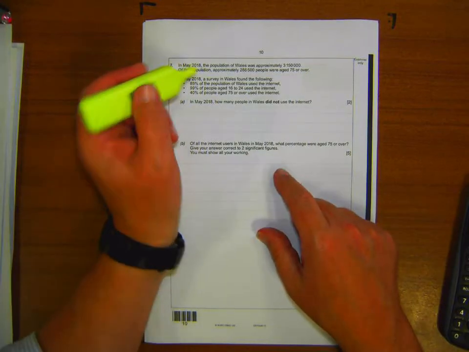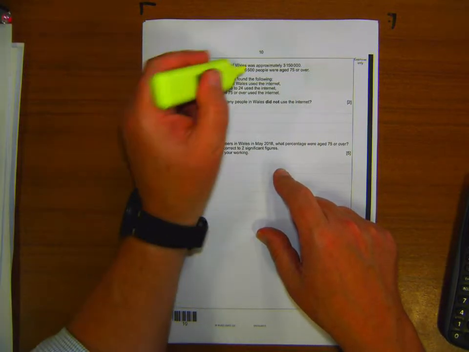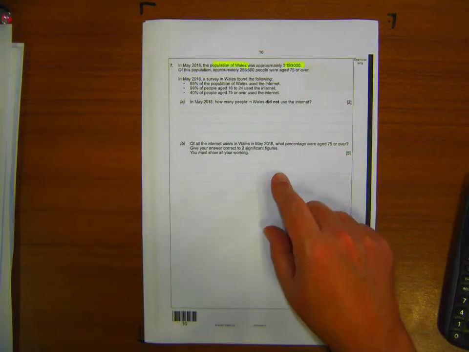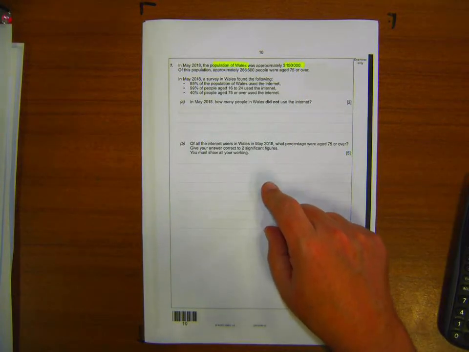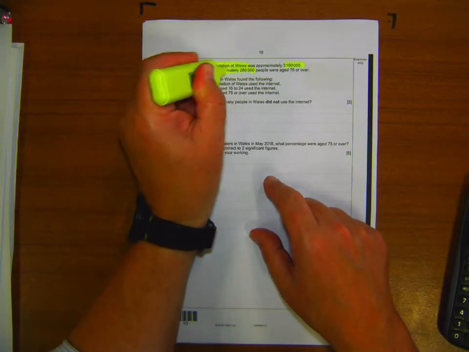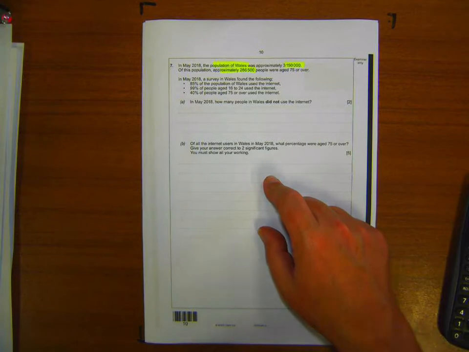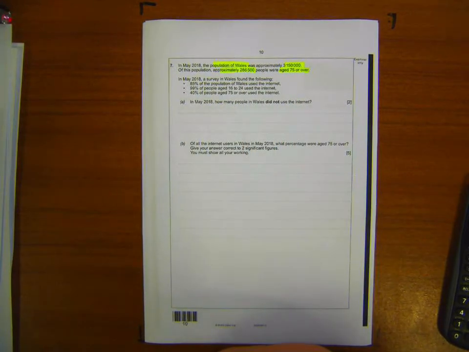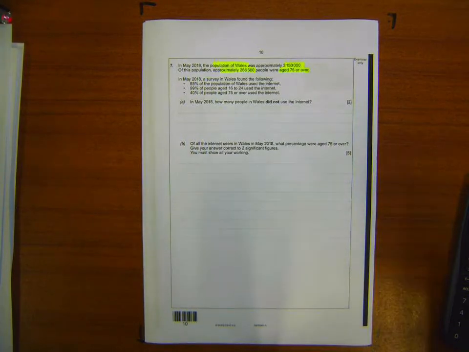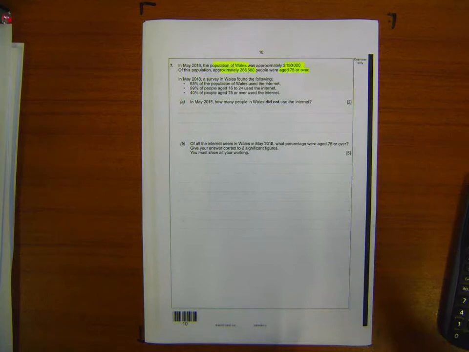In May 2018, the population of Wales was approximately 3,150,000. Out of that population, approximately 286,500 were age 75 or over. So those are numbers, they're people.